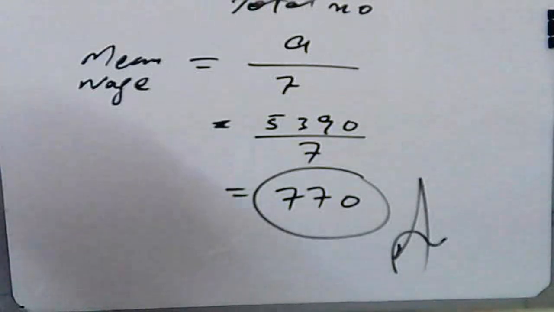In question number 10, read the statement: the mean height of 20 boys and 14 girls is 161 centimeter. If the mean height of the 14 girls is 151 centimeter, calculate the mean height of the 20 boys. Okay, question number 10.